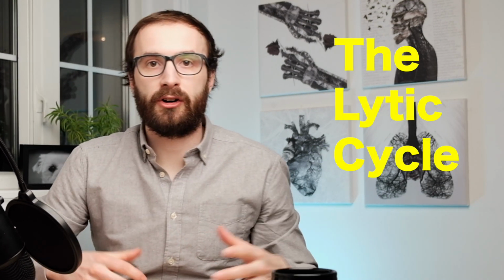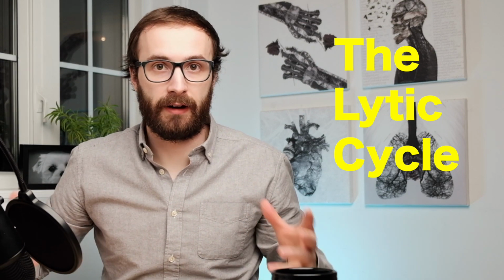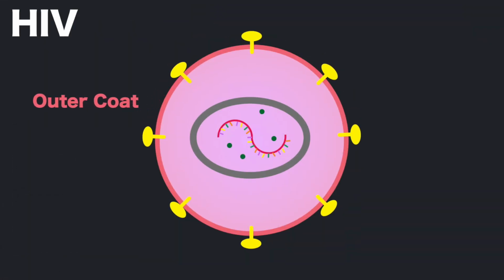From a materials perspective, viruses are actually quite simple. They're really only built to transmit their genome from one host to another. Now, to understand how, we need to understand something called the lytic cycle. To understand the lytic cycle and the fundamentals of viruses, we're going to look at the HIV virus. So like many viruses, they require an outer coat.